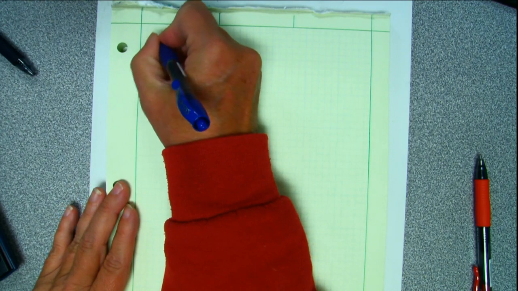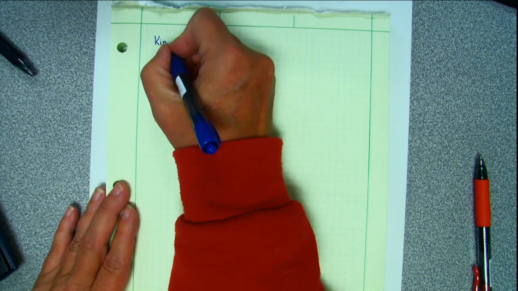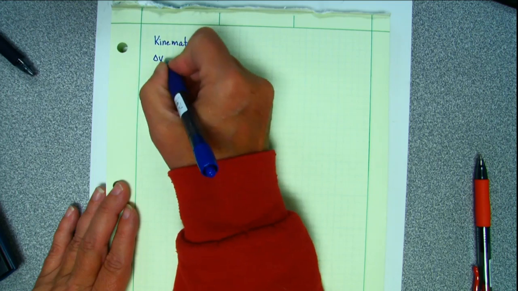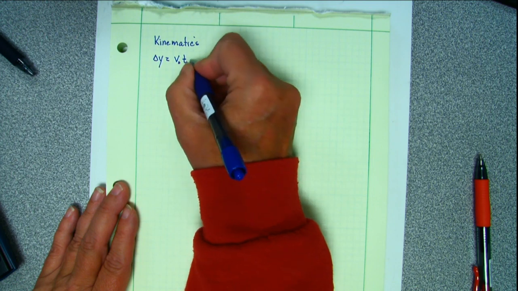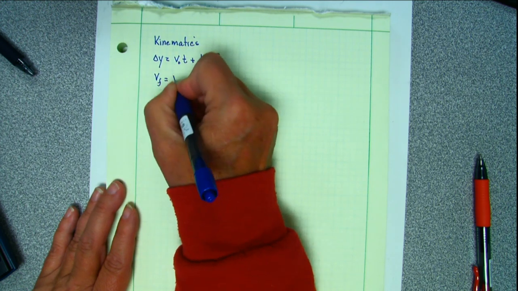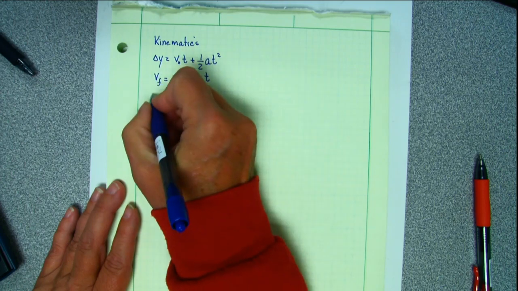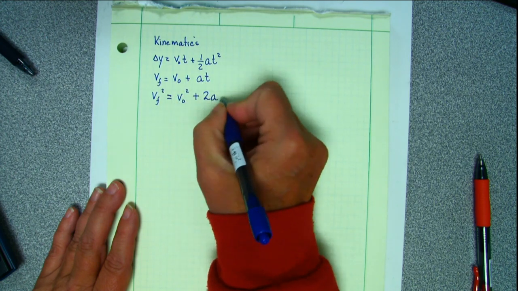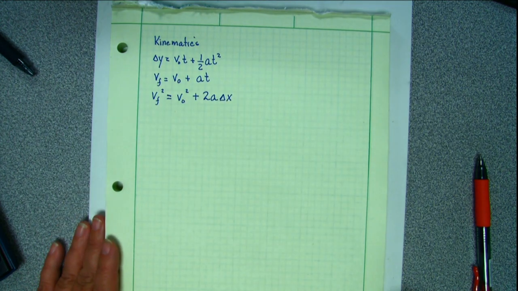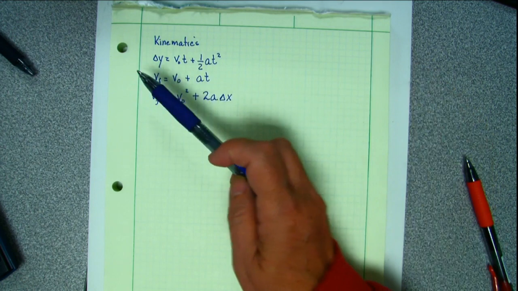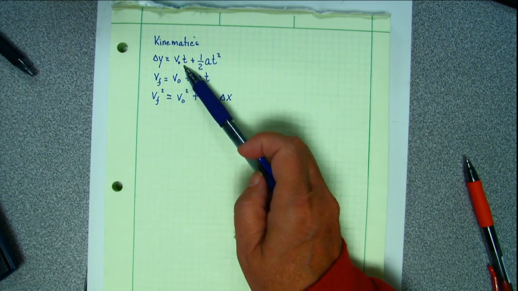Next chapter. So far we've done kinematics, and that gave us our three general equations. My change in position is going to equal my initial velocity times time, plus 1/2 acceleration times time squared. Velocity final is equal to velocity initial plus my acceleration times time. Velocity final squared is equal to velocity initial squared plus 2 times my acceleration times my change in position. And from this, if I have a constant velocity, we can get rid of the acceleration and get that my change in position is equal to my initial velocity times time.